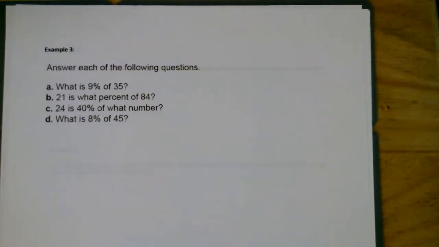So here's some examples on the next page. Here we're going to answer the following questions. And also we can write this as proportions, or we can write this as an equation and try to solve it. But in this case, let's do these in the form of a proportion. By setting up a proportion, it's much easier to do it that way, in my opinion.